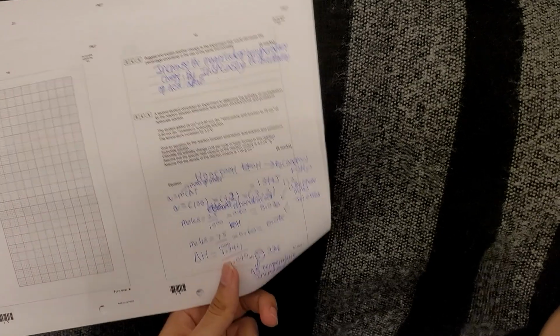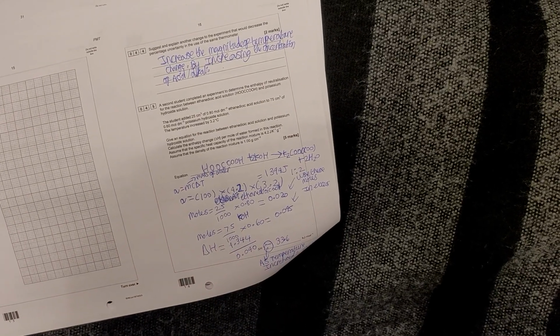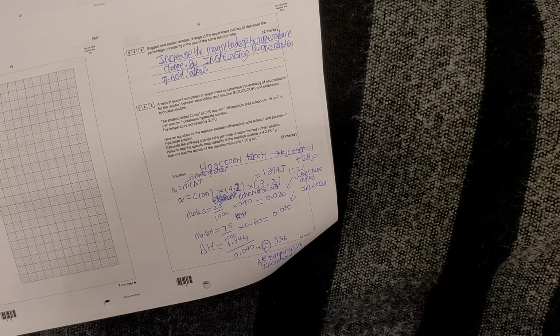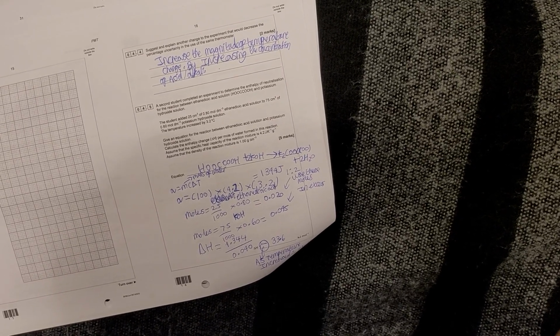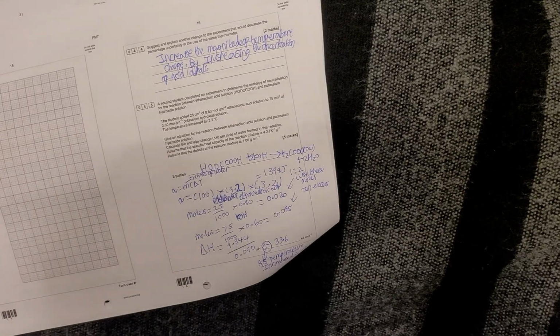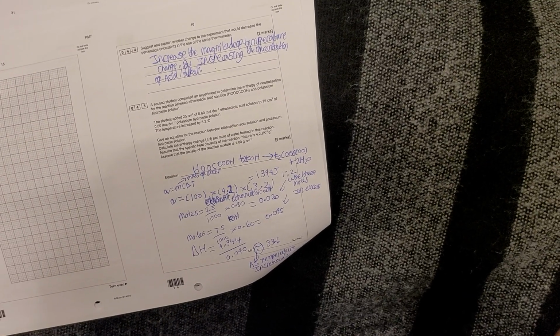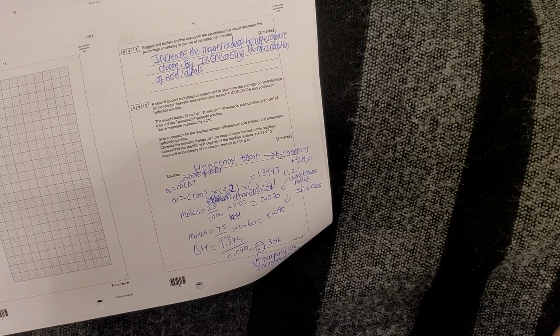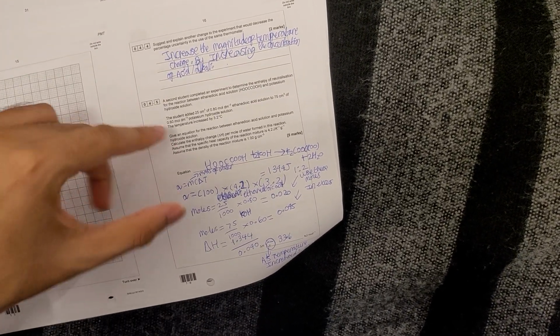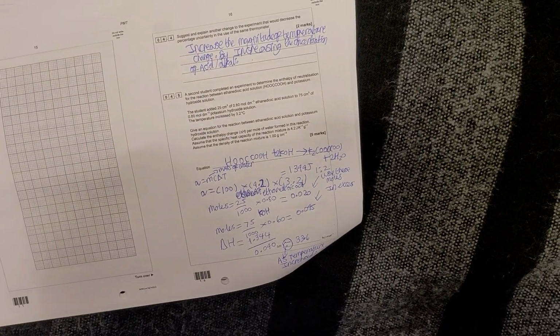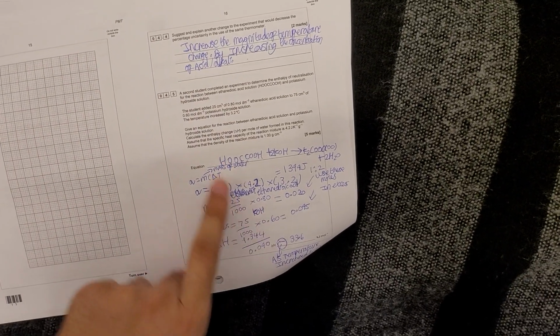Give an equation for the reaction between ethanedioic acid and potassium hydroxide. HOOC-COOH plus 2KOH, arrow, K2OOC-COO plus 2H2O. Then calculate the enthalpy change for this. And again, this enthalpy change question, I've never really seen this before apart from this one. And in my opinion, this is one of the trickiest ones.